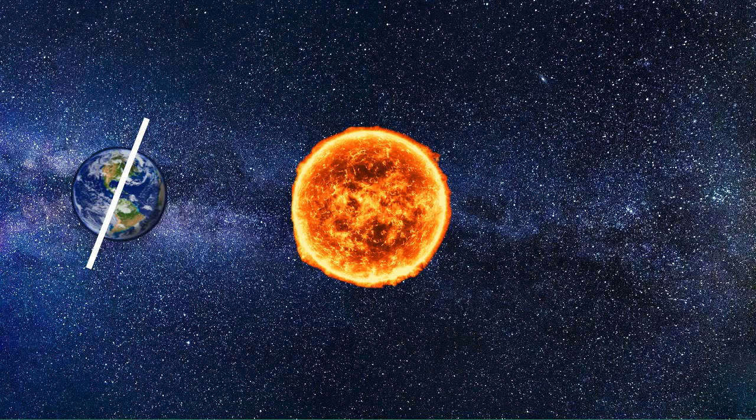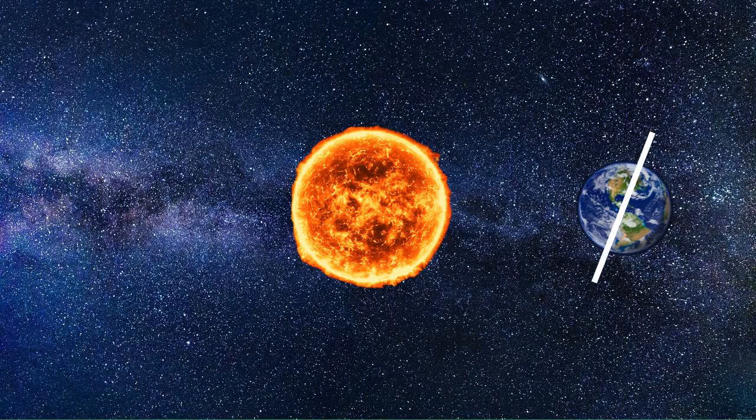The Northern Hemisphere is catching more direct sunlight, so it is Northern Hemisphere summer. It's Southern Hemisphere winter. Now the South Pole is closer. When the Earth is over here, it is summer in the Southern Hemisphere, and in the North, it's winter.